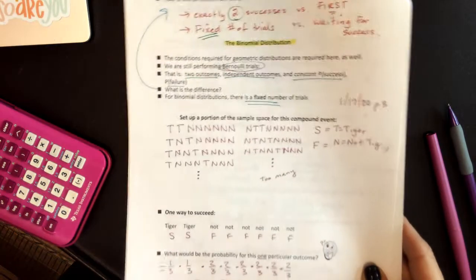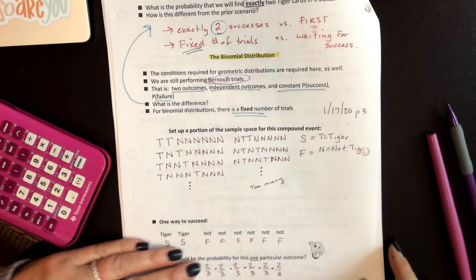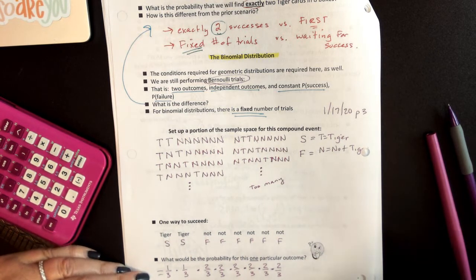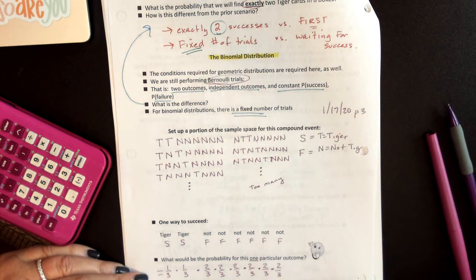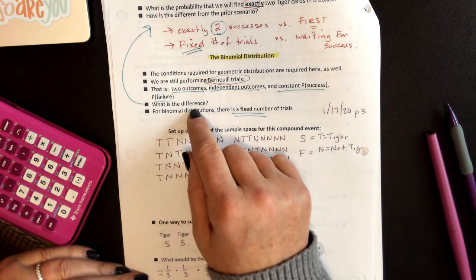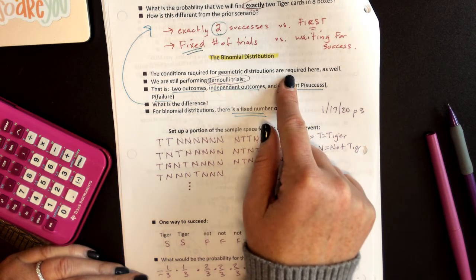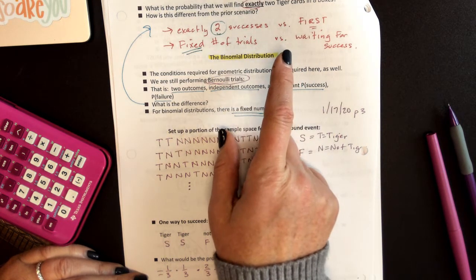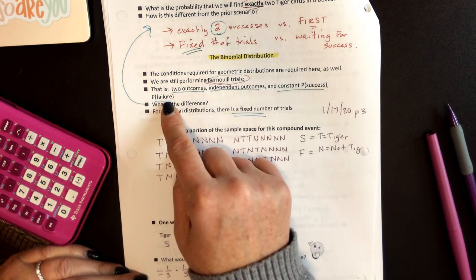All right, so now we're getting into another situation with binomial distribution. So exactly 2 successes versus first. So the fixed number of trials versus waiting for success. Geometric, that's the main distinction, that you're waiting for that success to happen. Okay, so the conditions required for geometric distributions are required with binomial distributions as well: 2 outcomes, independent, constant p, and failure.